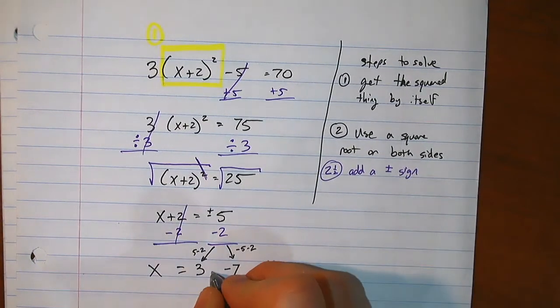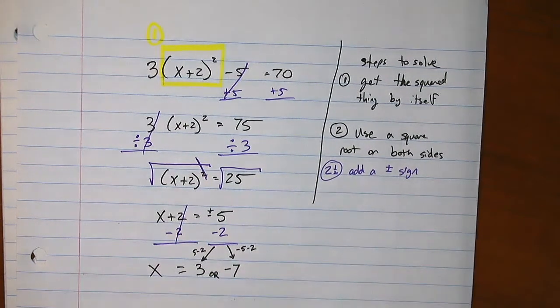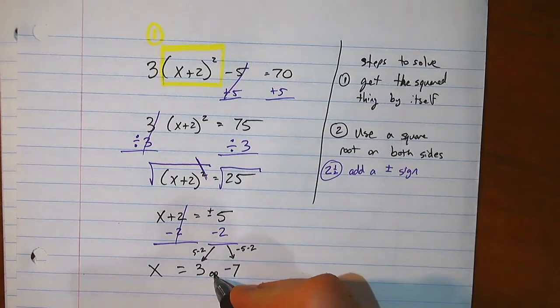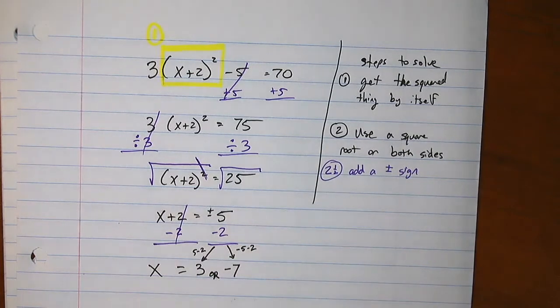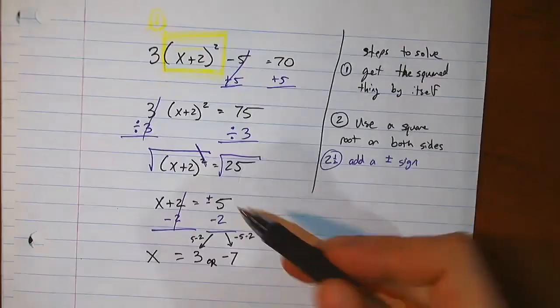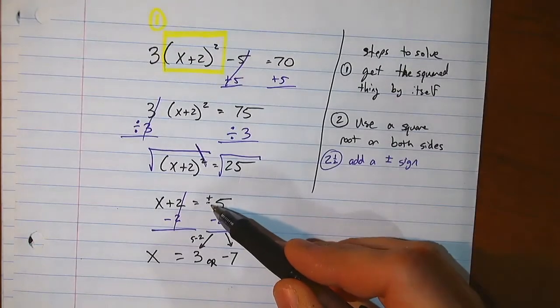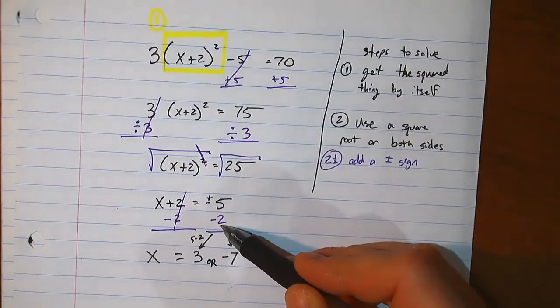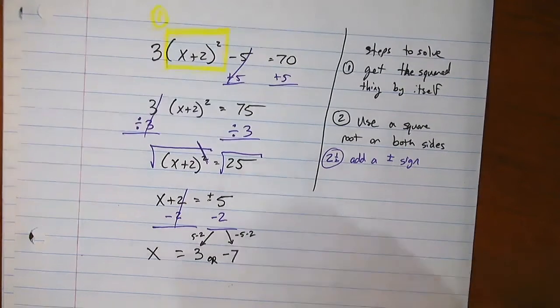So see how I'm getting two answers, 3 or negative 7. And the reason I got two answers is because this plus or minus sign changes the way I deal with this number that I'm subtracting.